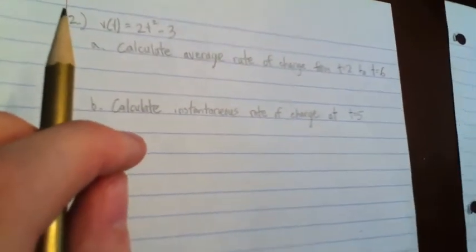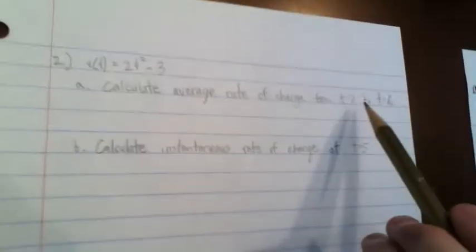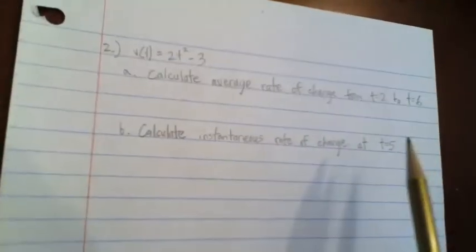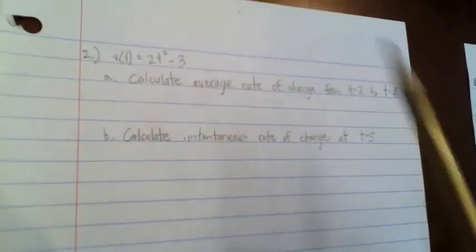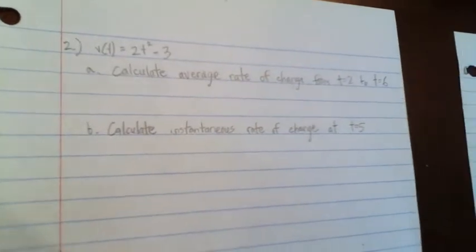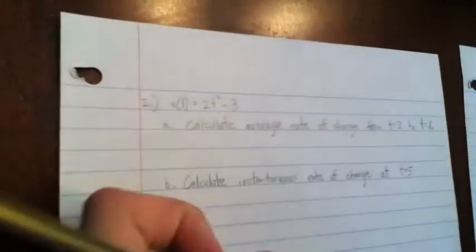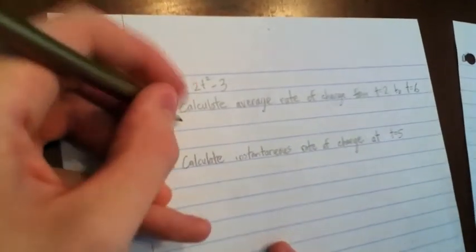So, folks, this is very similar to the one we just did before. These t values are just like the years in the other problem, but for this one, we are not given a table with the values, so we're going to have to calculate them ourselves. But it's the same formula: y2 minus y1 over x2 minus x1, simple slope formula.